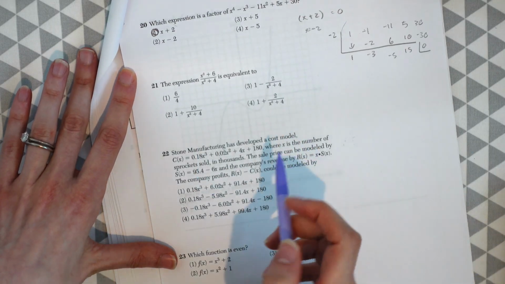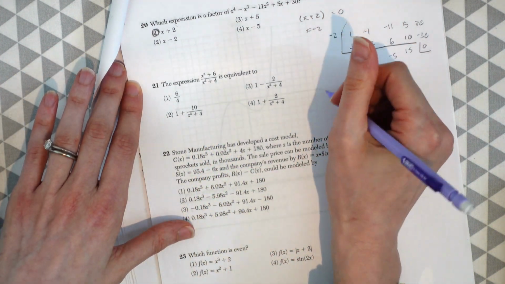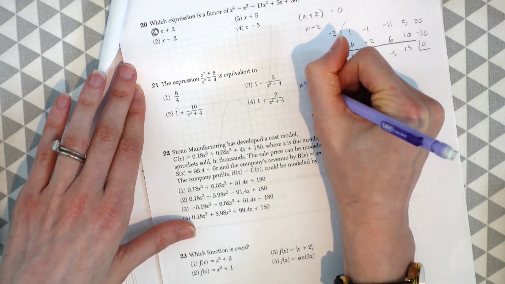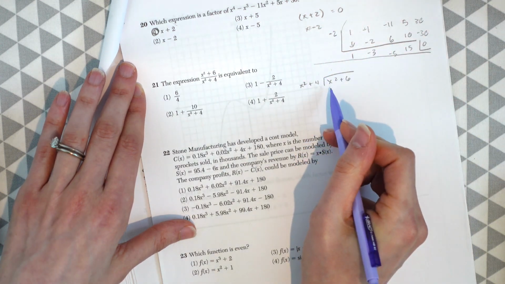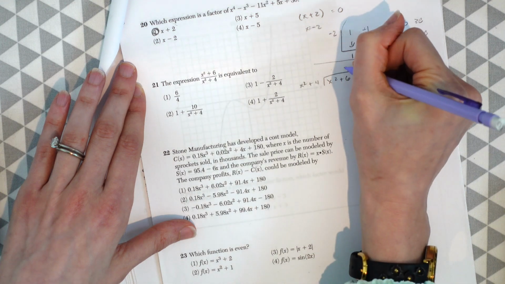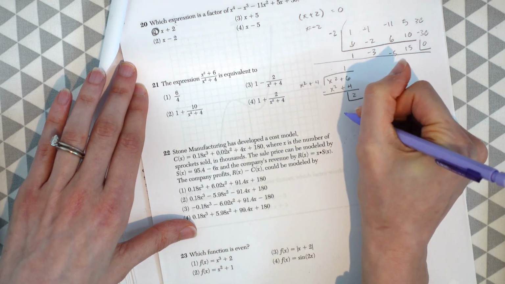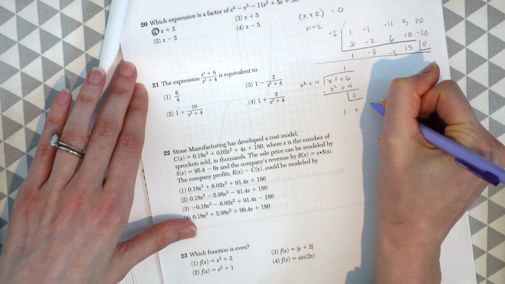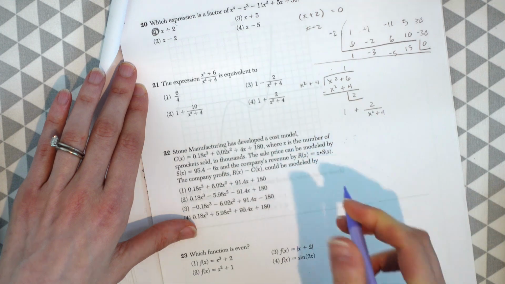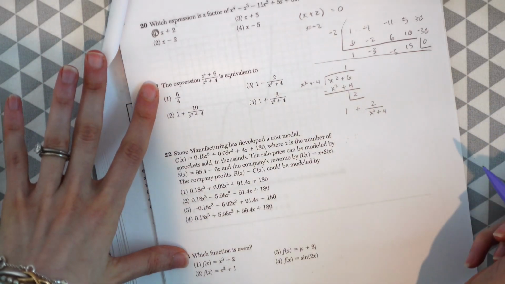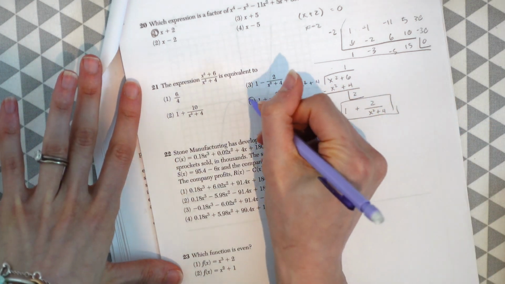Question 21. The expression x squared plus 6 over x squared plus 4 is equivalent to what? So here we're going to do some division. Long division of polynomials. So we could see that x squared plus 4 goes into x squared plus 6 one time. And then we're left with a remainder of 2. So we get 1 plus 2 all over that original number we were dividing by, giving us our answer of 1 plus 2 over x squared plus 4, which is choice number 4.